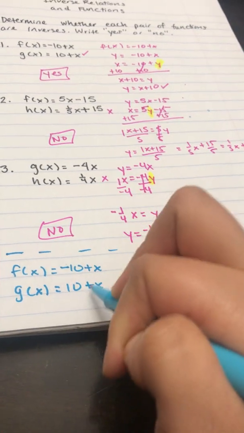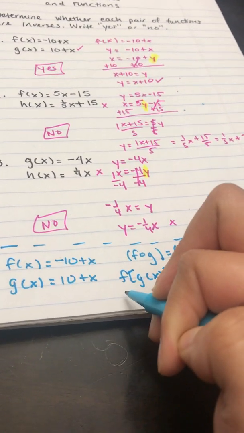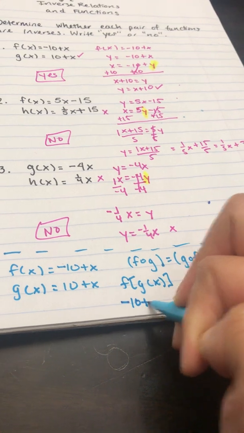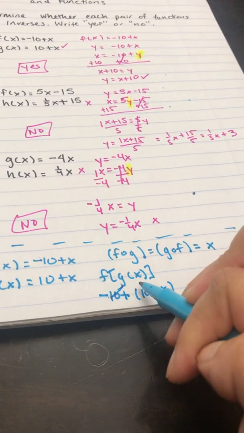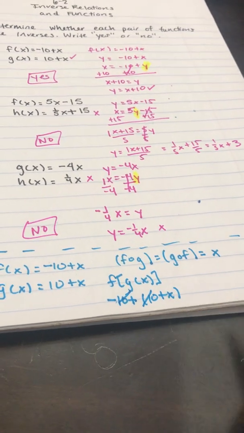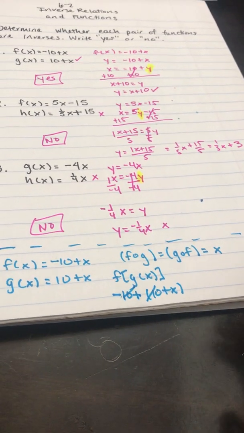I would plug g into the x that we have on f. So it would become negative 10 plus, but for x I would put 10 plus x. Here you'll notice the 10's cancel, and all that's left is x. So f of g is x.